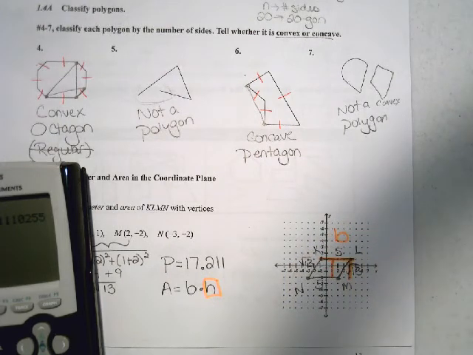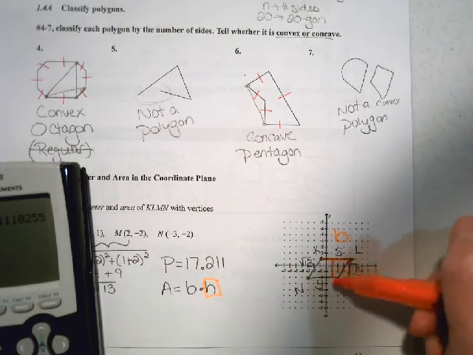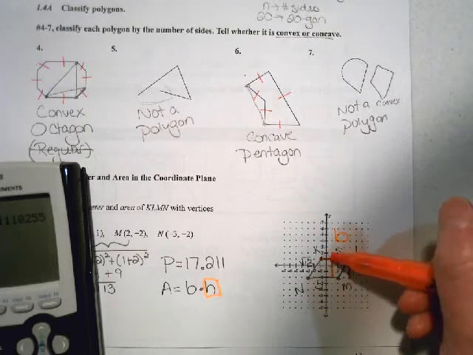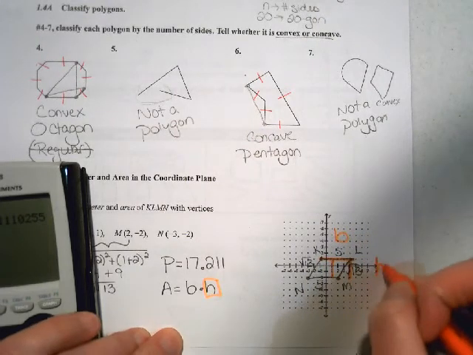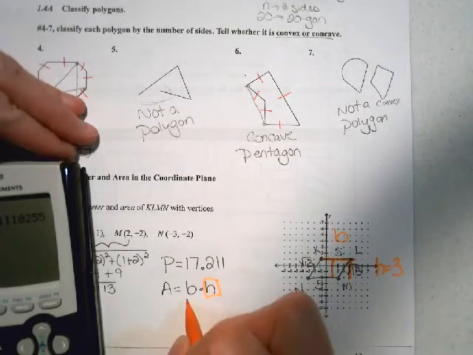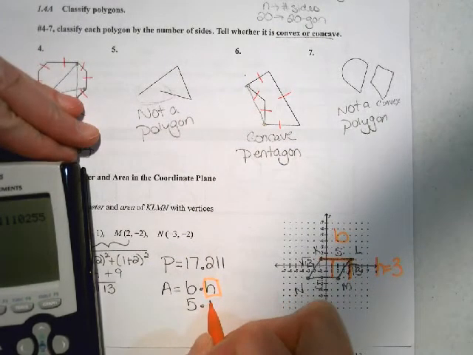Or you can go in the middle and just go from this side to this side. So you just need something that goes perpendicular. So we can count this. If you notice, it's 1, 2, 3. So then the height is just 3.